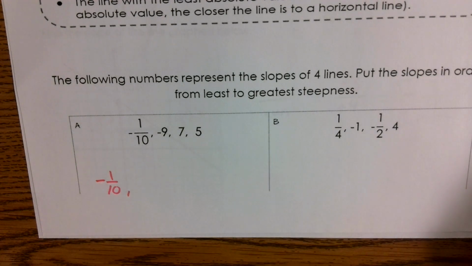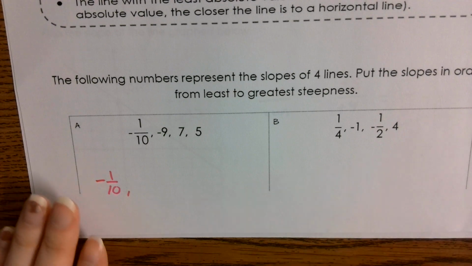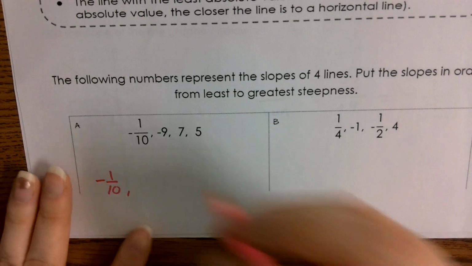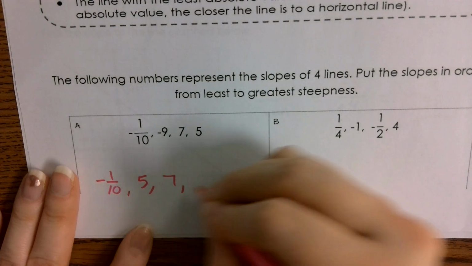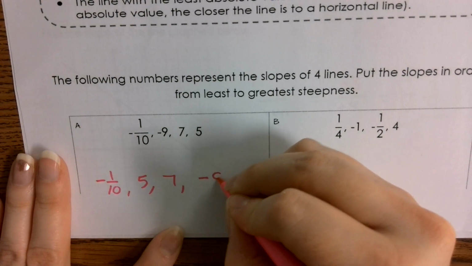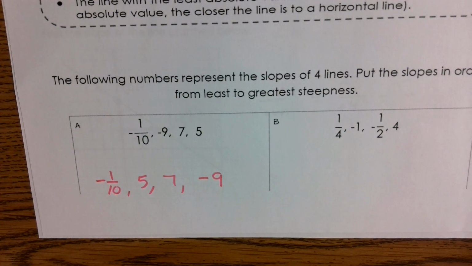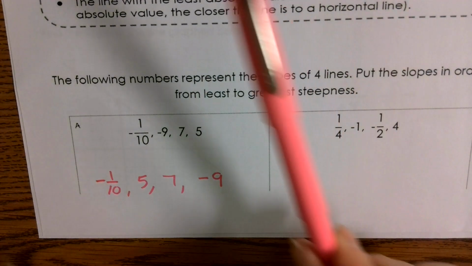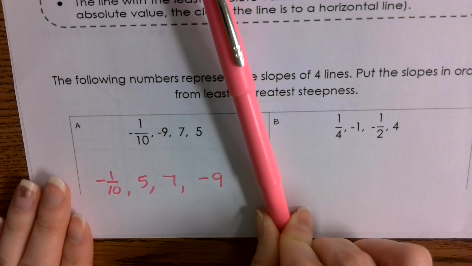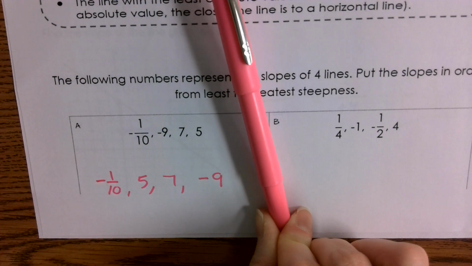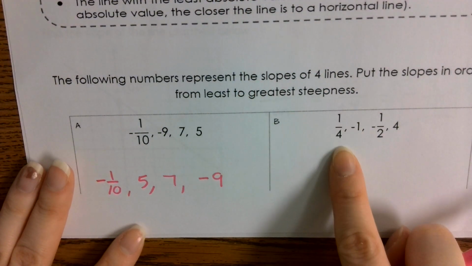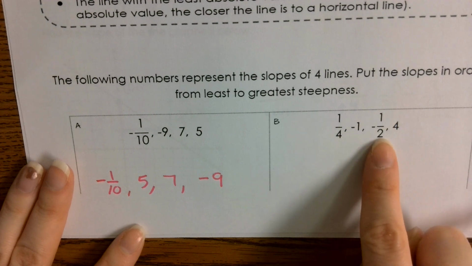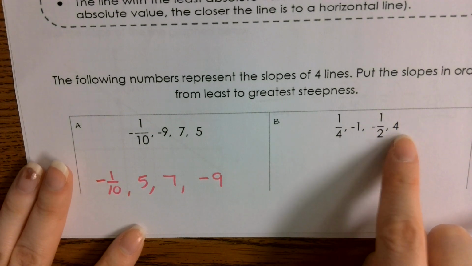Okay, then what happens to be the next smallest number? Disregarding negatives. Don't focus on the negatives. What's the next smallest number then going to be? The 5. Good. Okay, and then after that, it's the what? 7. And then the last one is the 9, but we're going to put the negative. So -9, even though it's negative, it's going to be very, very steep, very close to looking like it's a vertical line.